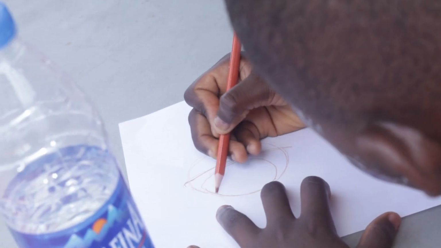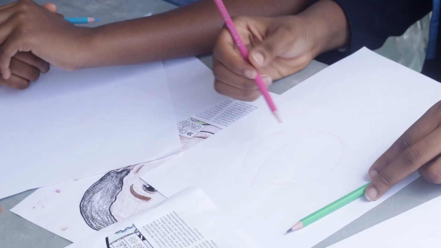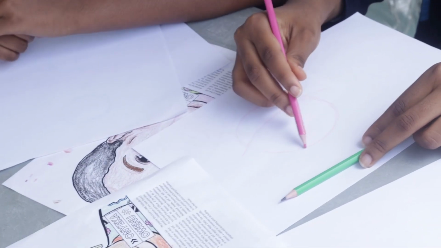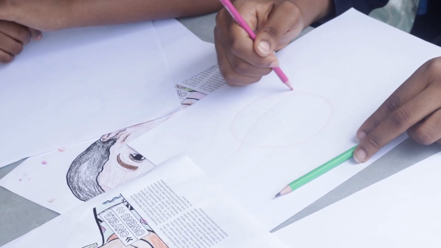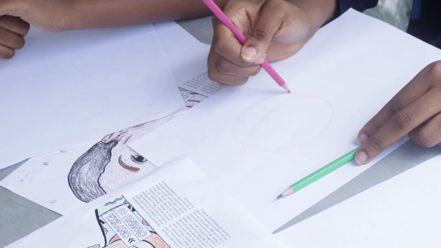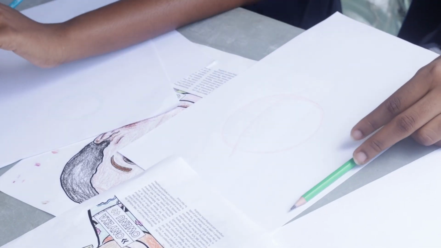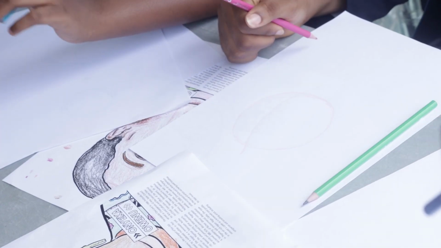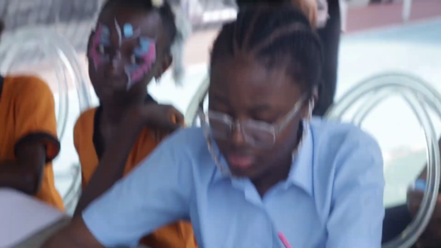Let it come out of the circle a bit, like mine. See? Nice. It's supposed to come out on the bottom. Let it come out more at the bottom. Nice. Can I see yours? Nice. Fantastic.